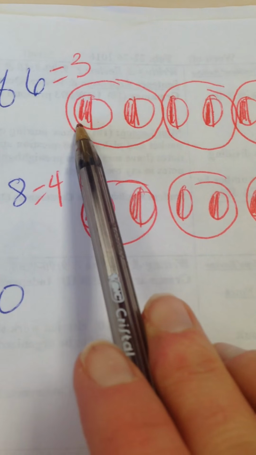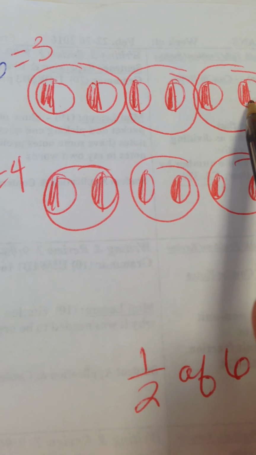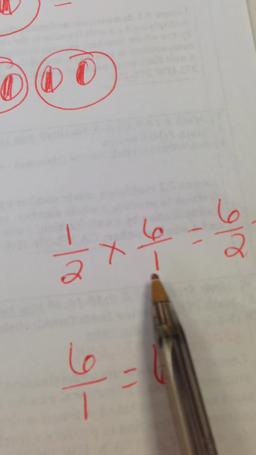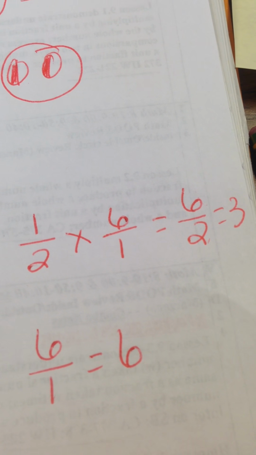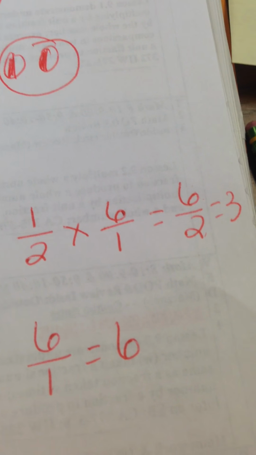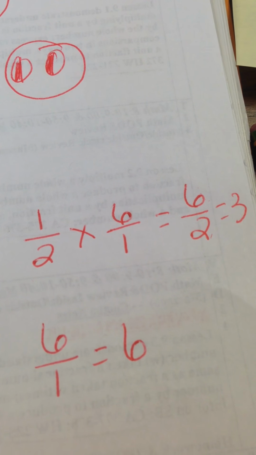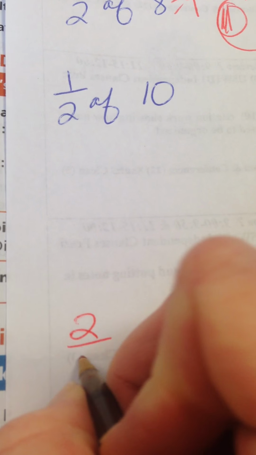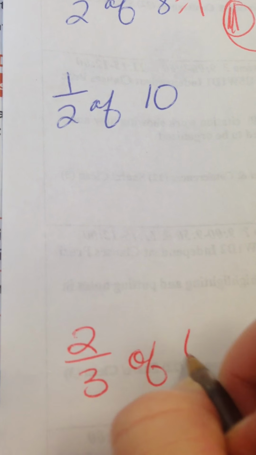Getting the students to see these pictures and the patterns they create and then moving them to this step allows them to see the reasoning why you are doing what you're doing when it comes to multiplying fractions and whole numbers. The same story would be true if you had 2/3 of 6.